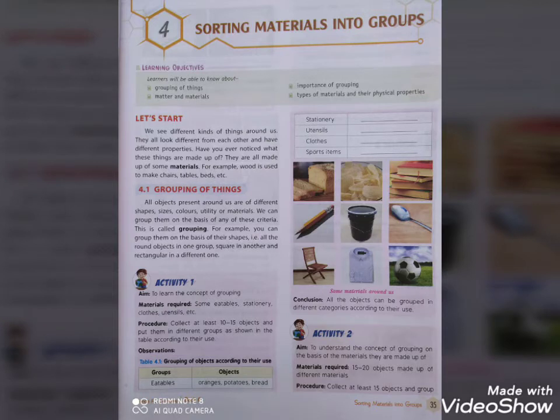Have you ever noticed what things are made up of? They all are made up of some materials. For example, wood is used to make chairs, tables, beds, etc. Second is paper.